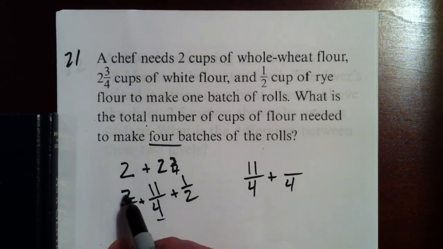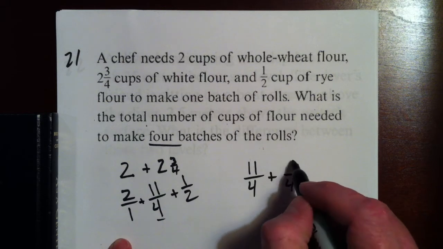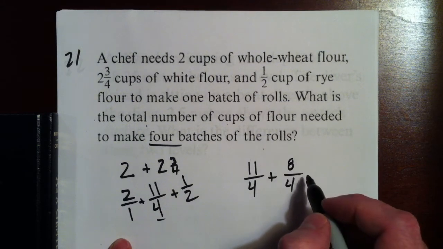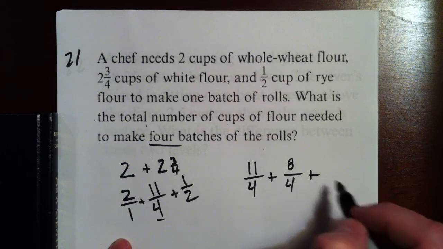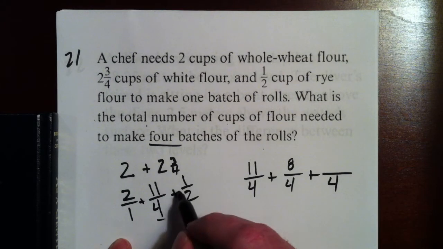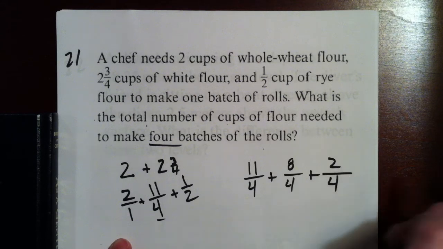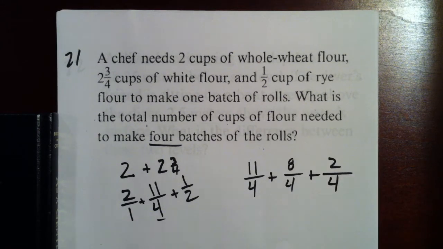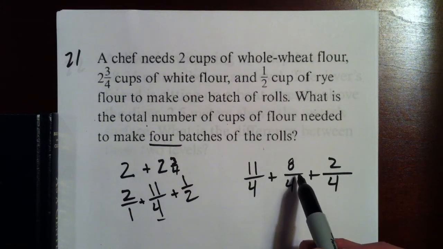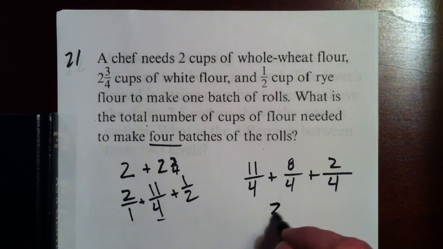Therefore, we have to multiply the top by that number, making that 8. And that's the equivalent fraction. Same goes here. We have to change 1/2 into something over 4, and that is 2. Now we can add straight across. 11 plus 8 is 19, plus 2 is 21 over 4.